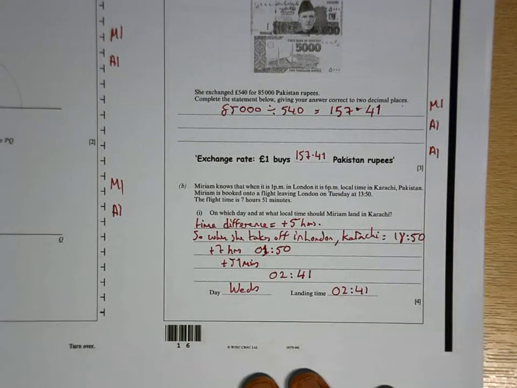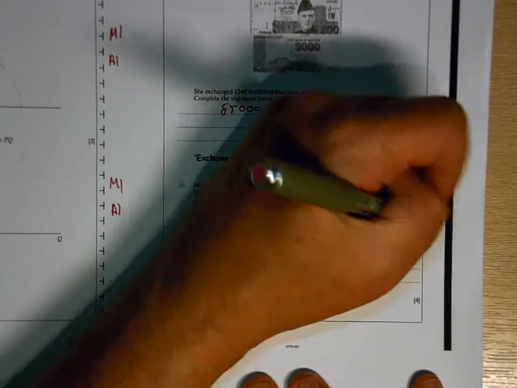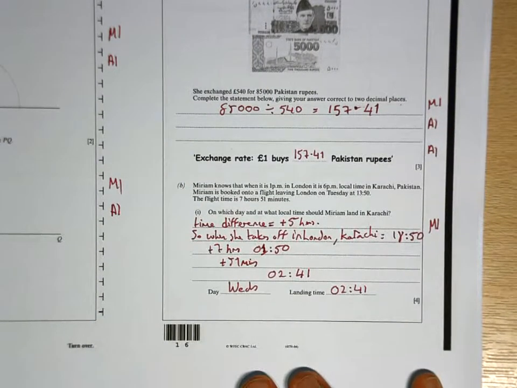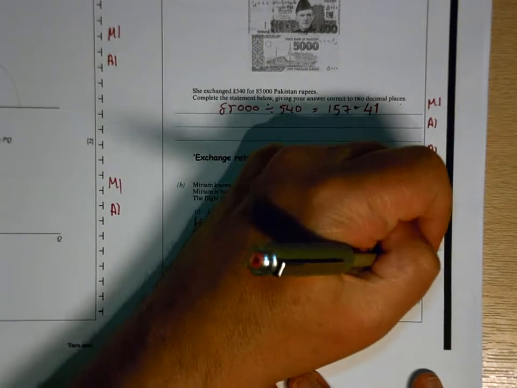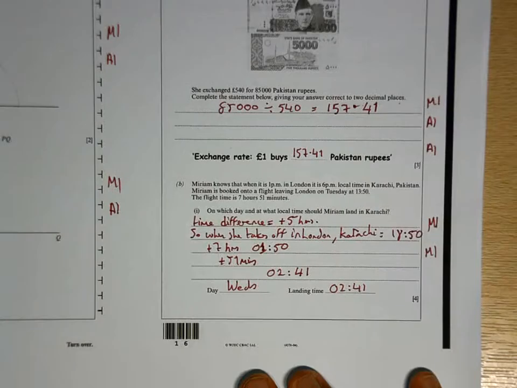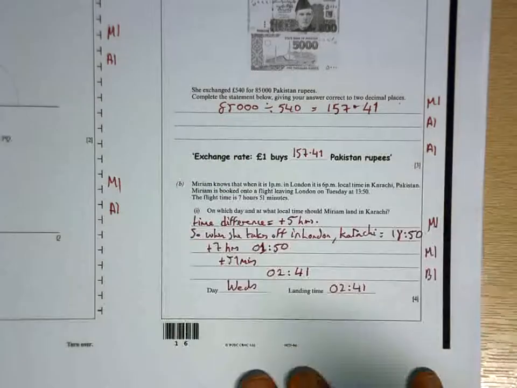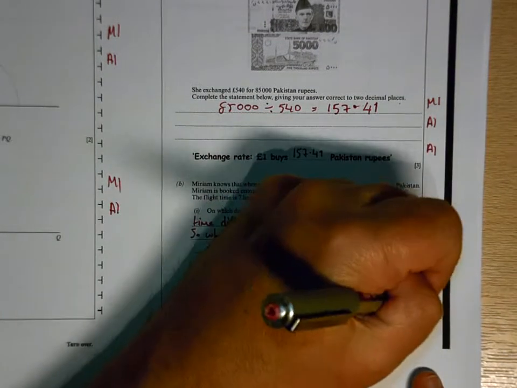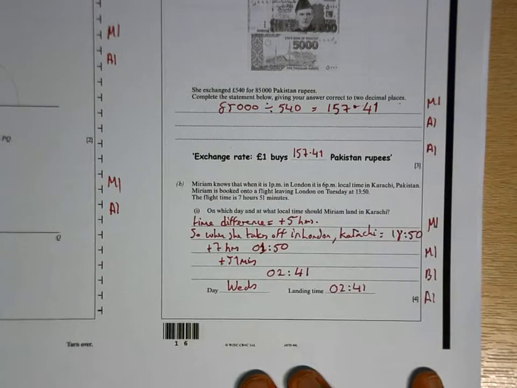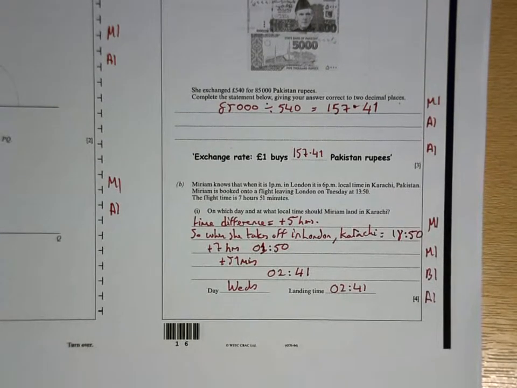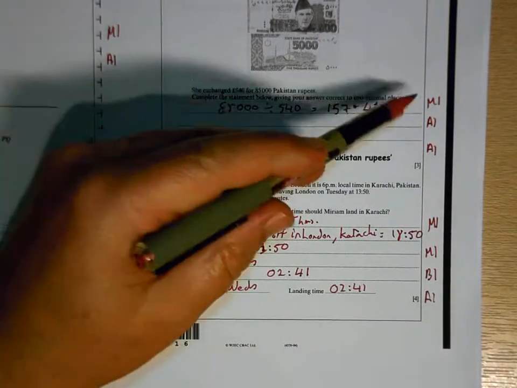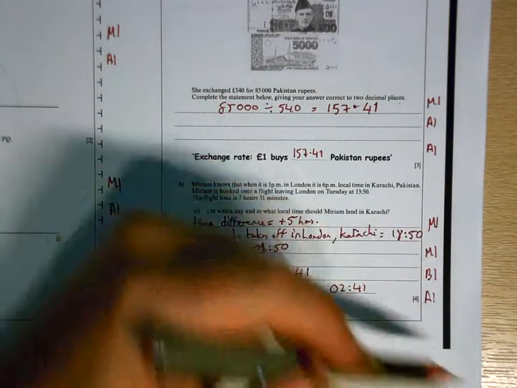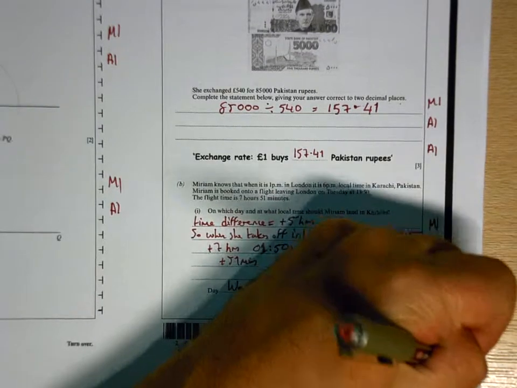And then for the second part, we've got 1 mark for adding the 5 hours, then 1 mark for adding the 7 hours 51, 1 mark for Wednesday, and 1 mark for 2:41. So even if you just took a guess at Wednesday there, you're going to get a mark, if you didn't do anything else. 1, 2, 3, 4, 5, 6, 7, 8, 9, 10, 11 for the page.